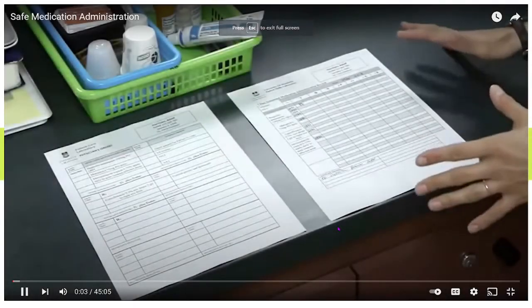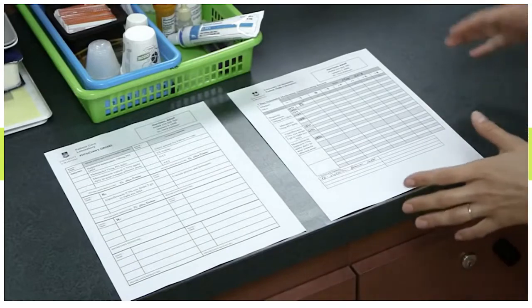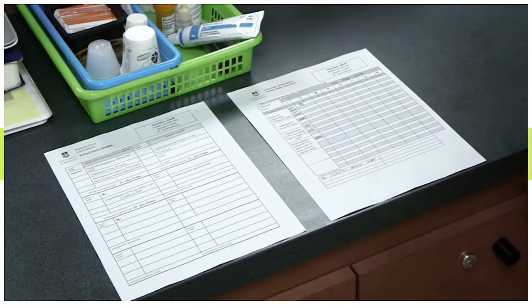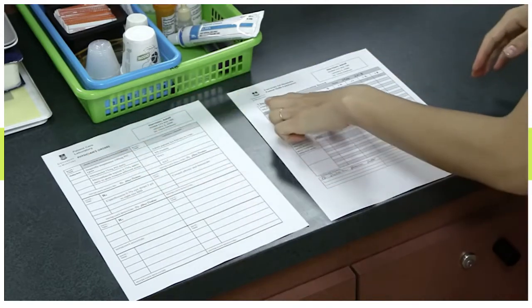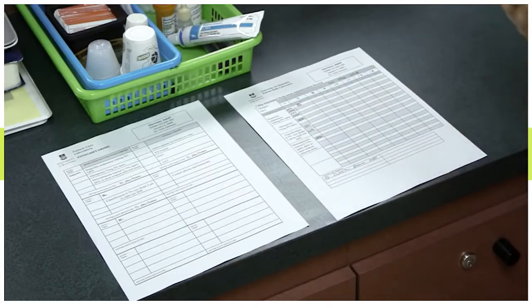So we're going to go over the process of safe medication administration for our patient. Before we start, we're going to wash our hands. Part of our first check is verifying that the physician's orders are correctly transcribed onto the medication administration record, or MAR, and that it's for the right patient.